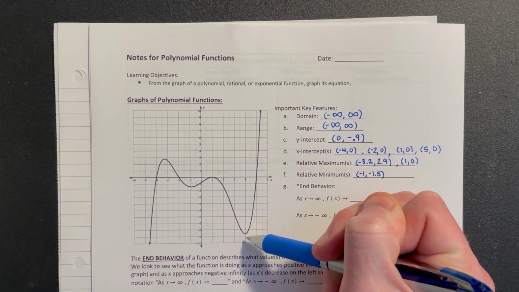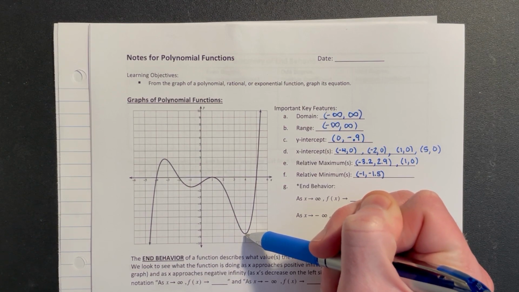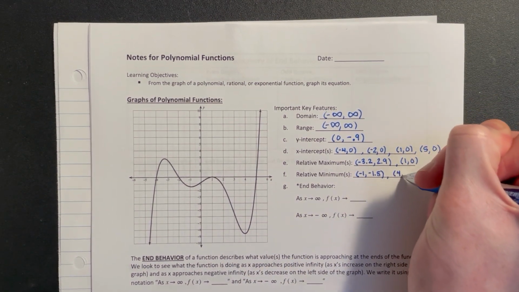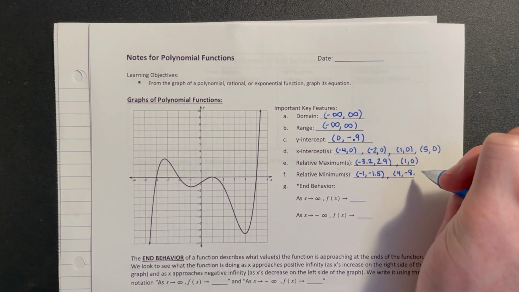All right, this one down here, it's maybe right before 4, but I'm just going to estimate +4, then -8 point something. So I'll say (4, -8.7).